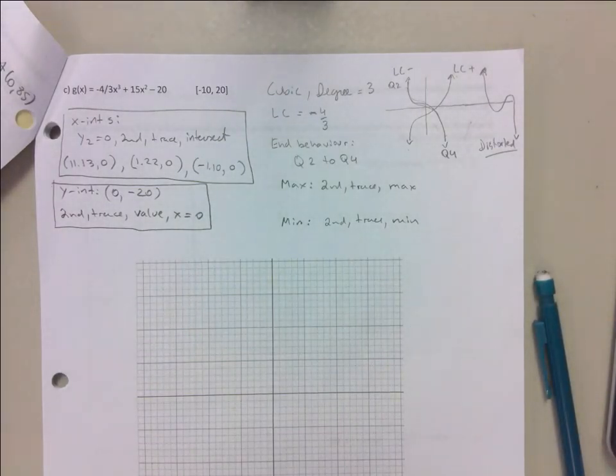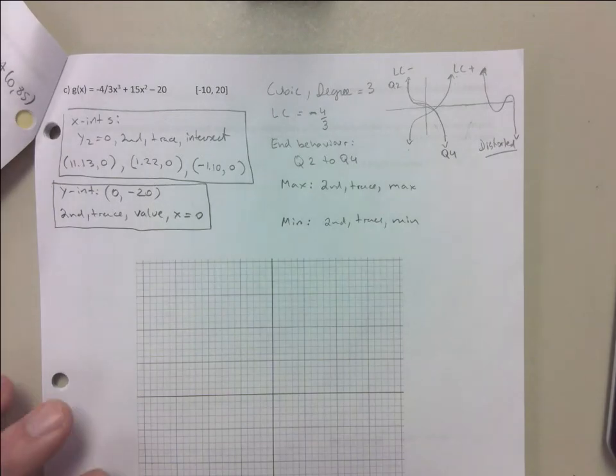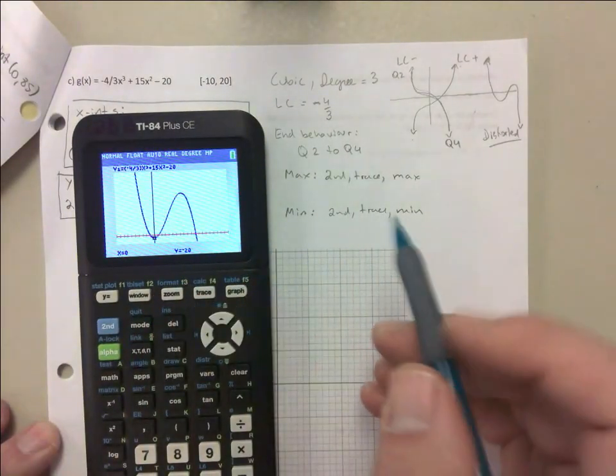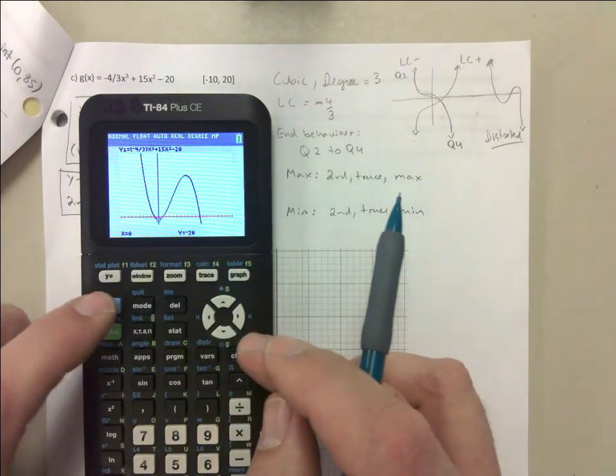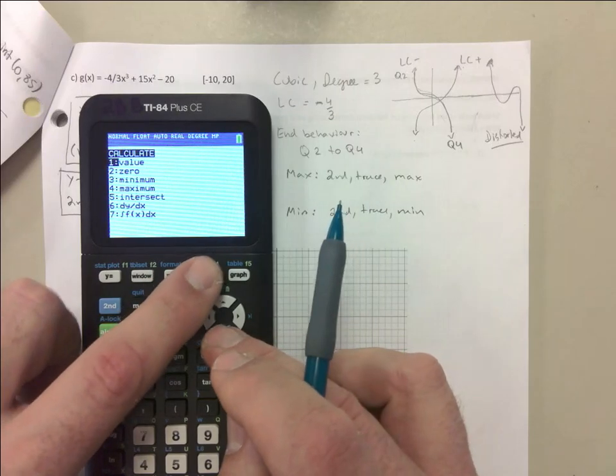Question. Do all cubic functions have the dip, like those two min and max? Do all of them have it? No. Sometimes there's either 0 turns or there are 2 turns. Okay, remember that. 0 turns or 2 turns. So let's go ahead and let's find this dip down here. Okay, so I'm going to go second, trace, minimum.